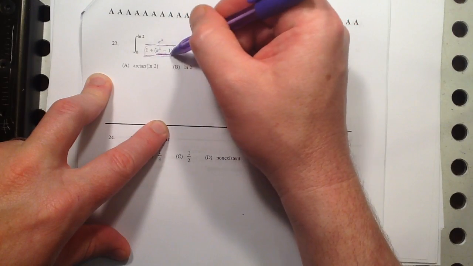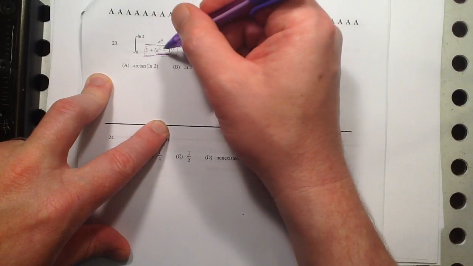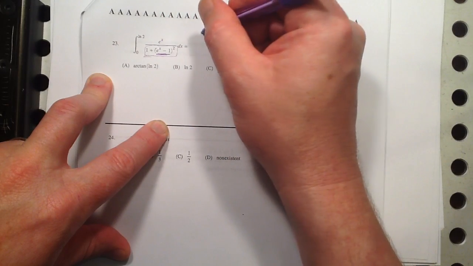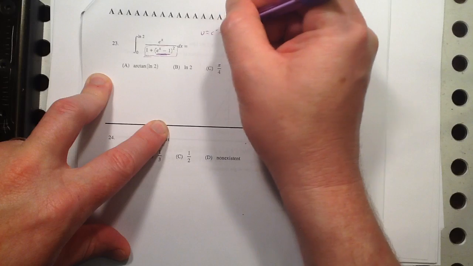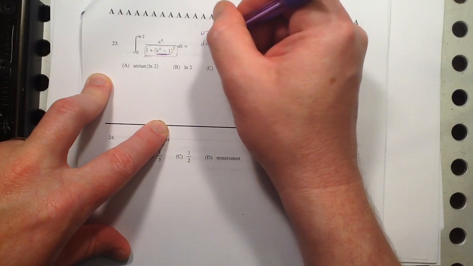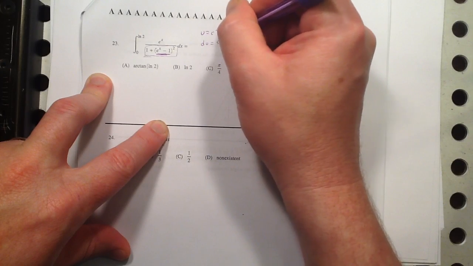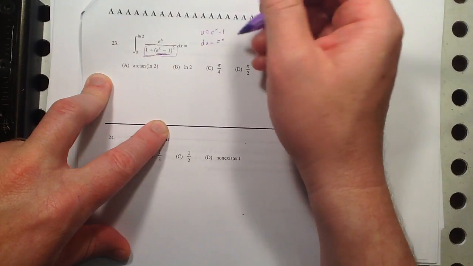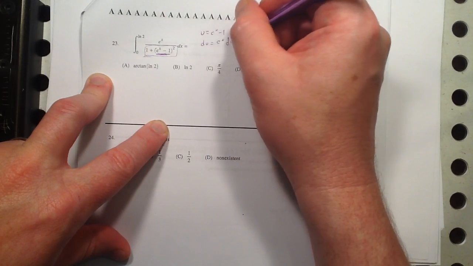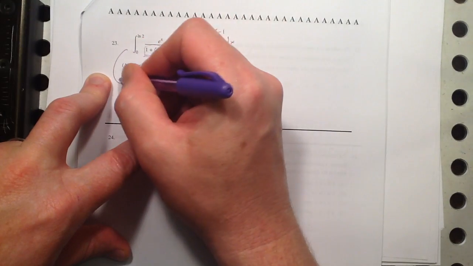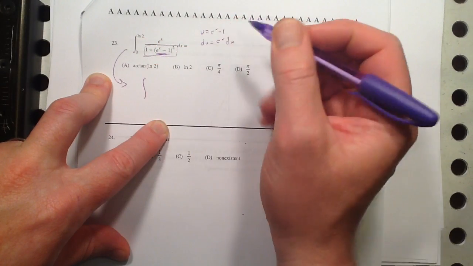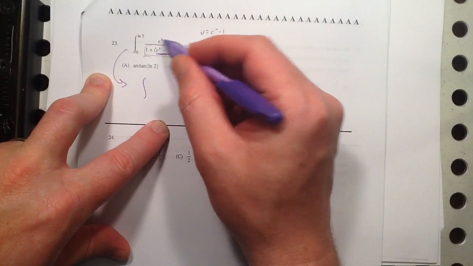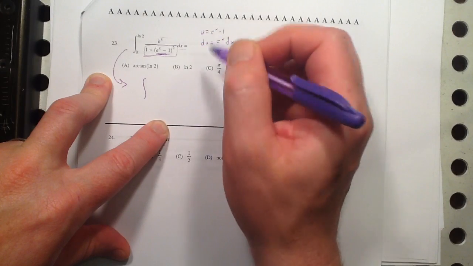The reason this is going to work is because the derivative, if I let u equal e to the x minus 1, then du is equal to e to the x, and I've got that there, so that is going to work.